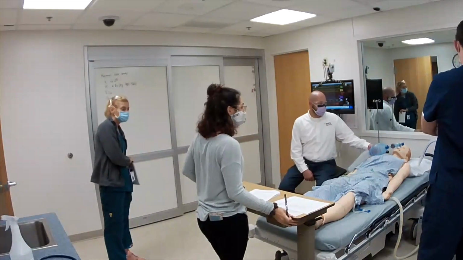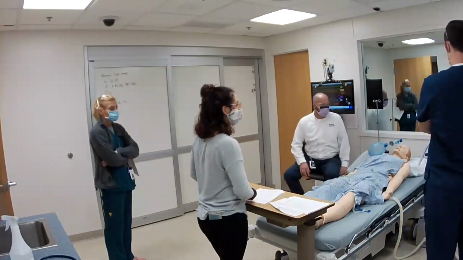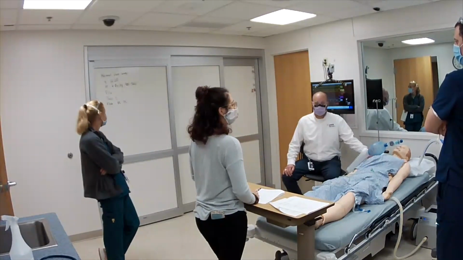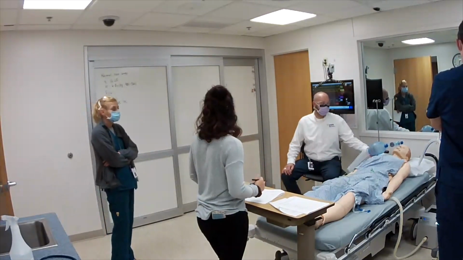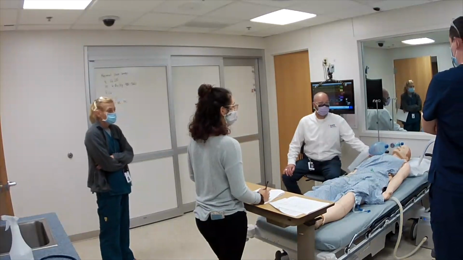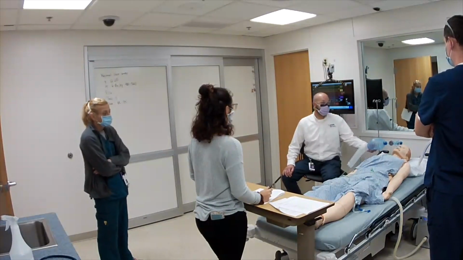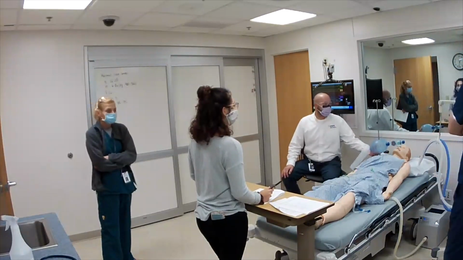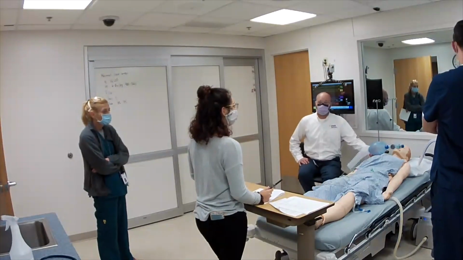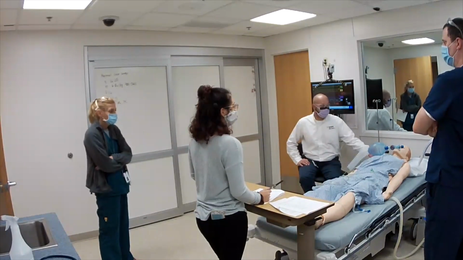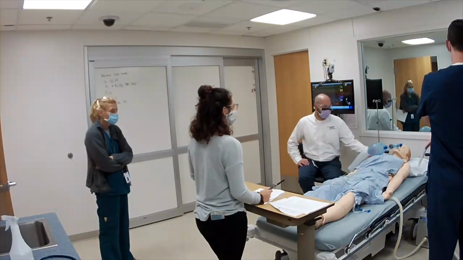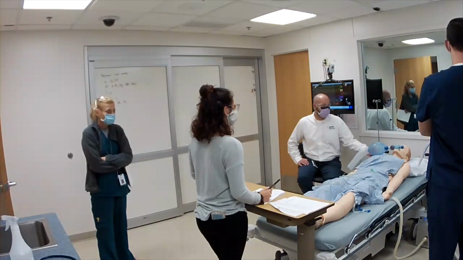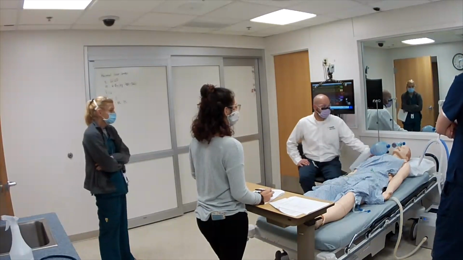PEEP of 5. Yeah, that's normal. Good. What about FiO2? What are you going to pick for FiO2? I usually determine that on if he's needing any more oxygen. Yeah, you're on room air. So I'm ventilating him on room air, and his sats are 98%. Do you ever see patients on room air on a ventilator? Yes. Pretty rare though, isn't it? Usually we have them at least on 25 or 30, right?